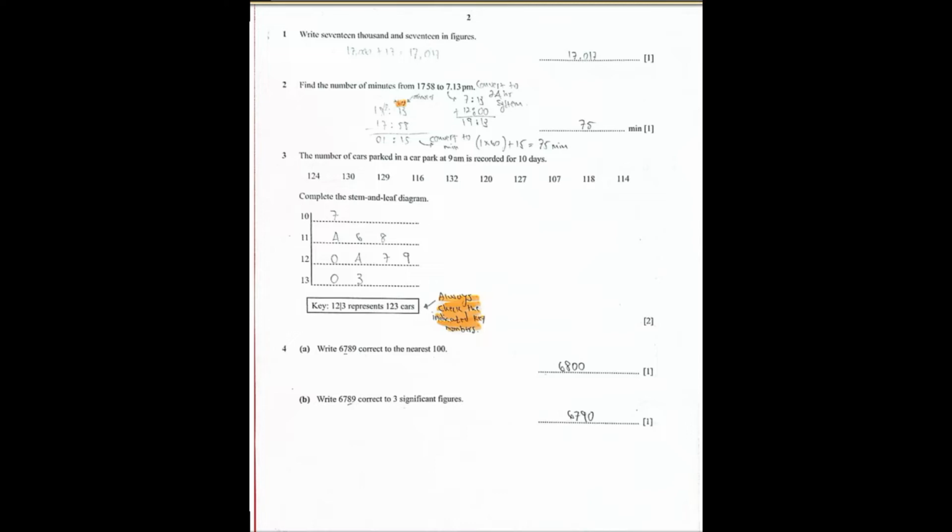Once you subtract, remember when you move your 1 hour to the minute side, it will turn out to be 60 minutes. So 60 plus 13 minutes, you have 73 minutes minus 58, and you will have 15 minutes left. 18 minus 17, you have 1 hour. Now convert this 1 hour into minutes, and you get the total, which is 75 minutes.